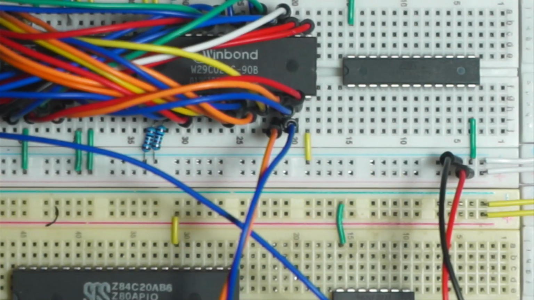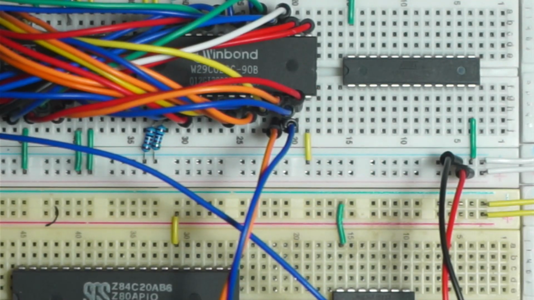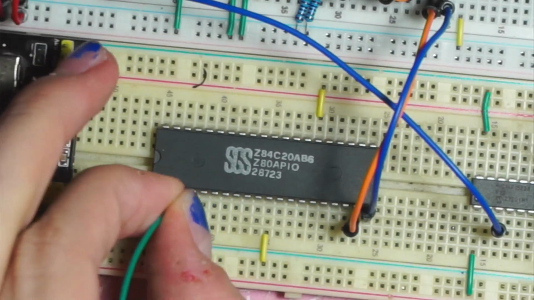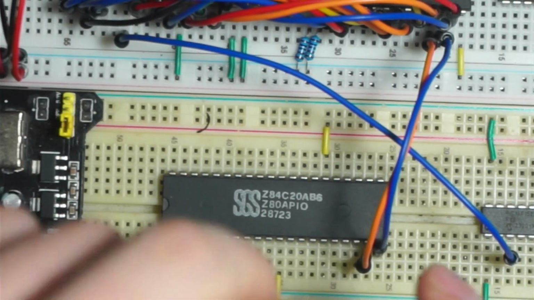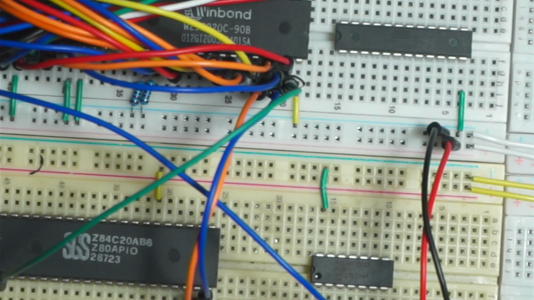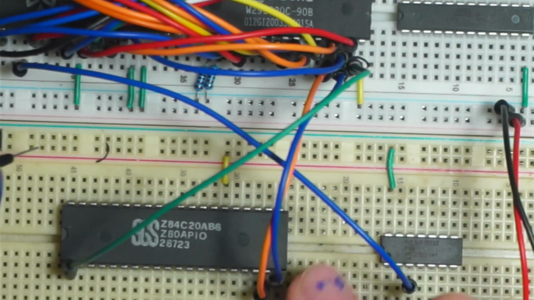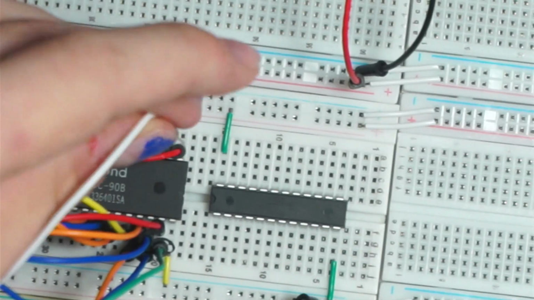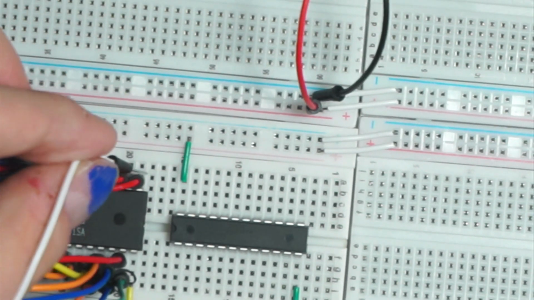Now for the D2, and the D2 on the PIO is right here, and D2 on the EEPROM is right next to the ground. Now for the D3, D3 is here, and D3 on the EEPROM is on the other side of the EEPROM.